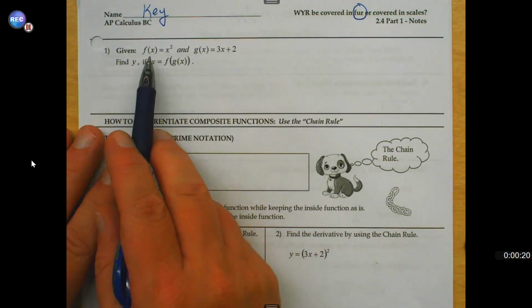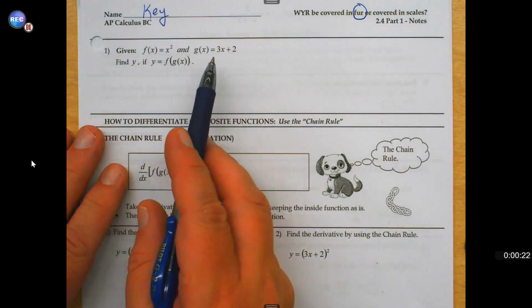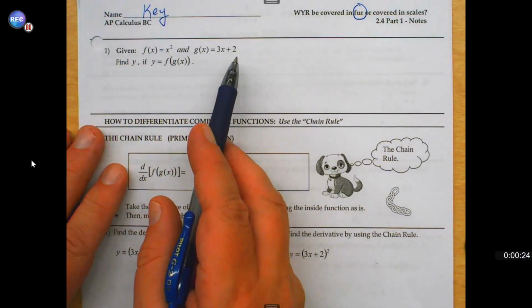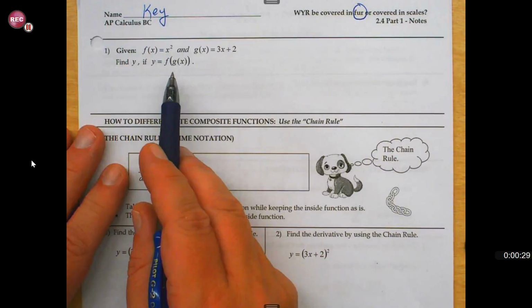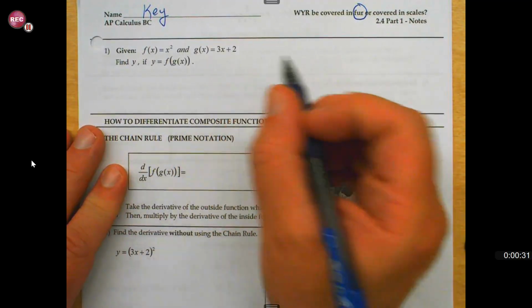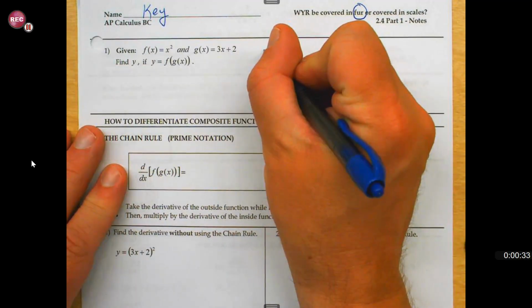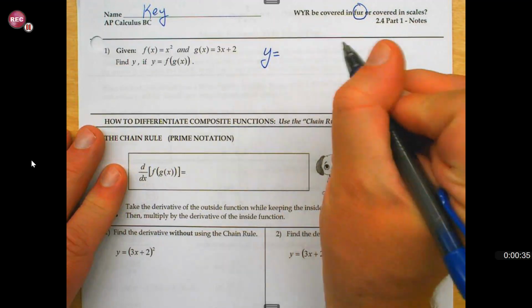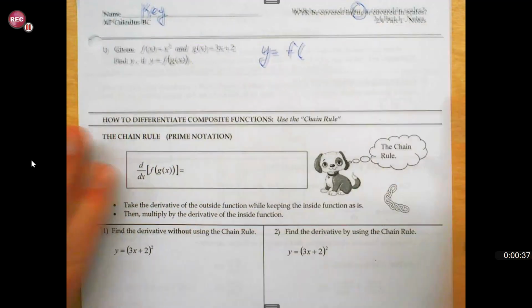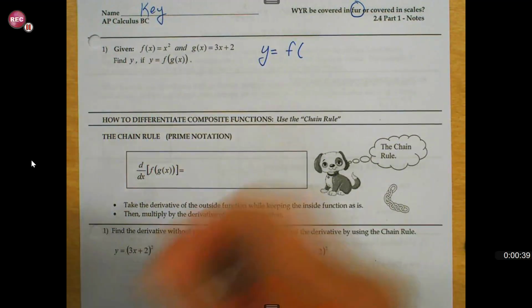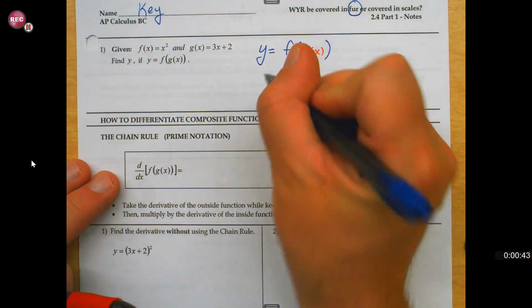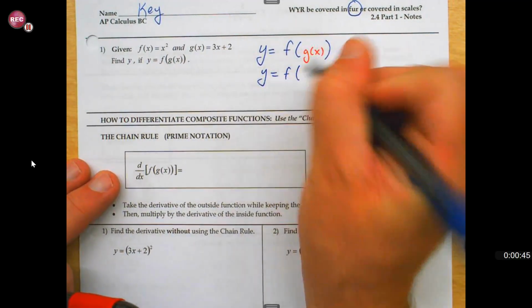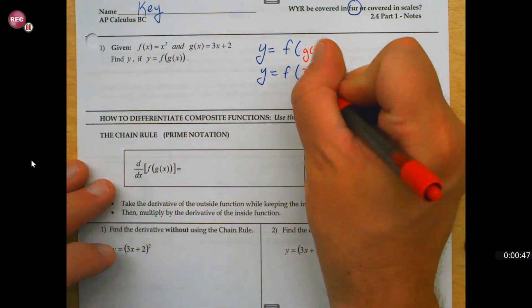So imagine we had a function f of x equals x squared and g of x equals 3x plus 2. And we want to define function y as f of g of x. So let's see what function y would come out to. So we have y equals f of g of x. So y would be f of 3x plus 2.